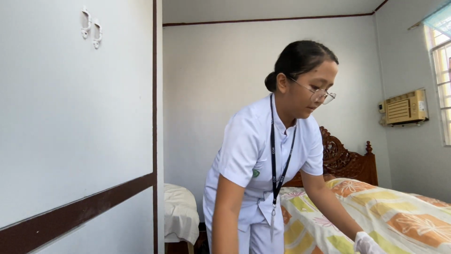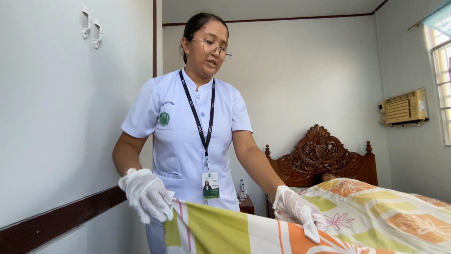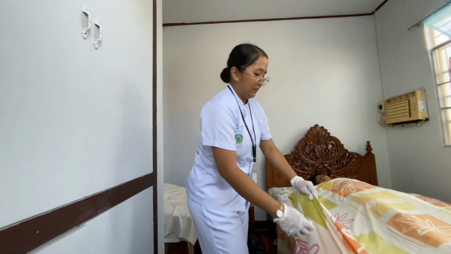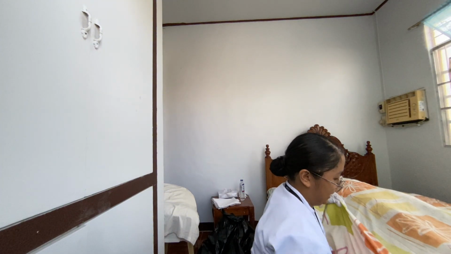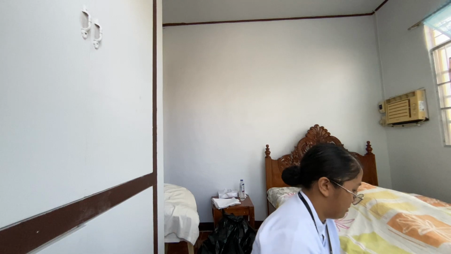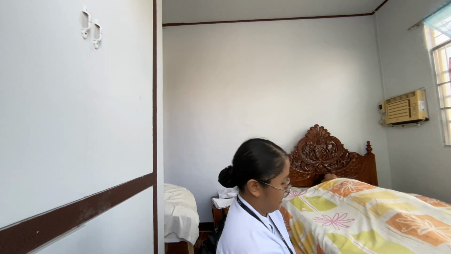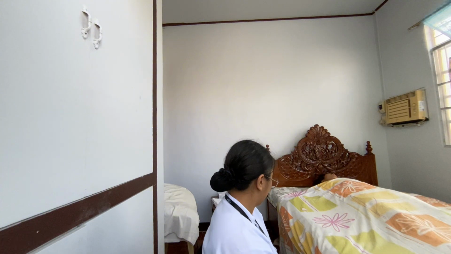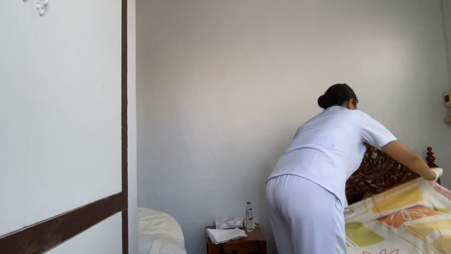Fold po natin yung blanket po sa taas. Yung paganto po siya, then iyaan na po natin. Then ipapasok po natin yung pababa. Fold po natin ang paglayo ng pababa.